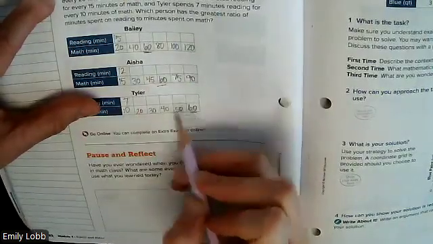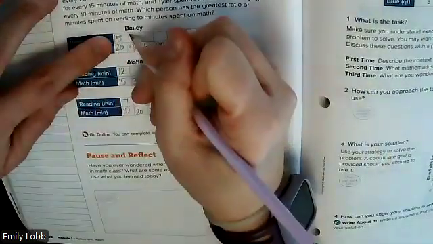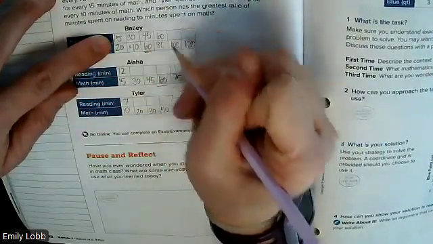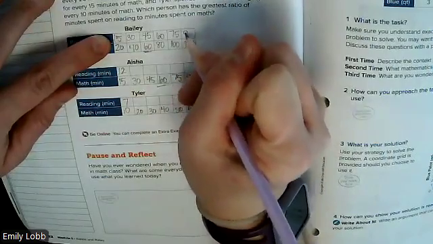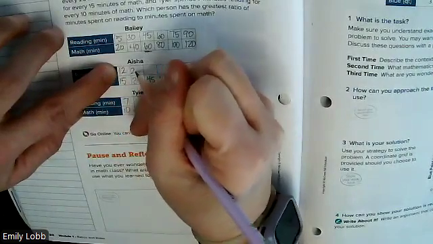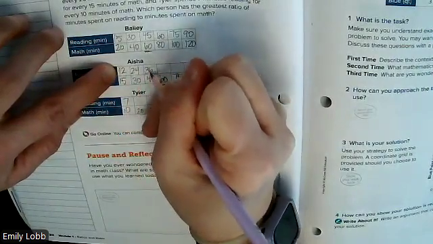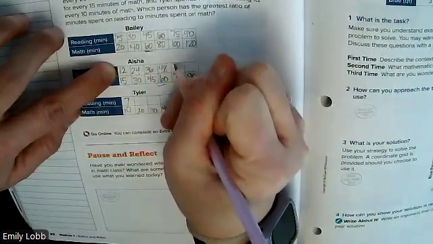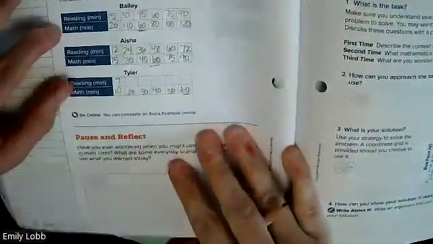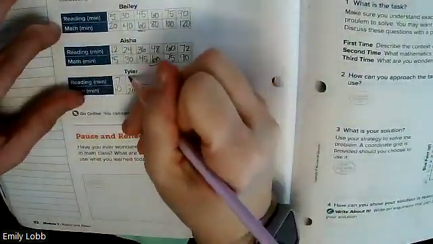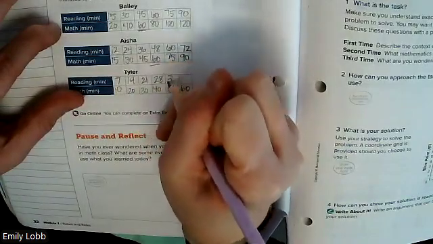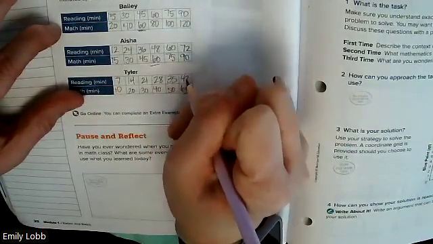So we've got to count out this one by 15s, which we already did, so we're just rewriting that: 15, 30, 45, 60, 75, 90. We're counting this out by 12s: 12, 24, 36, 48, 60, 72. And these go by 7: 7, 14, 21, 28, 35, 42.